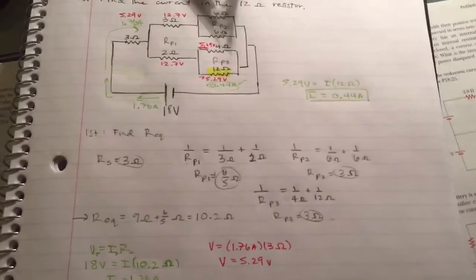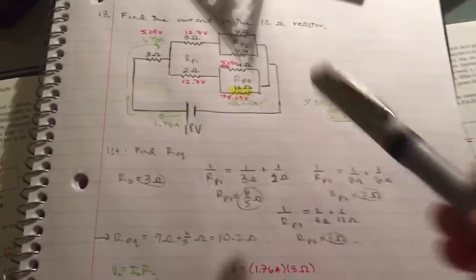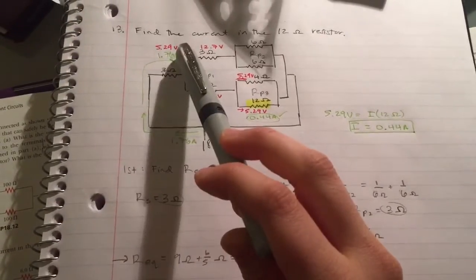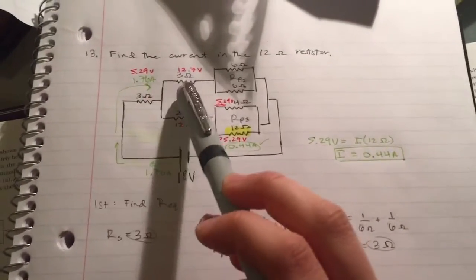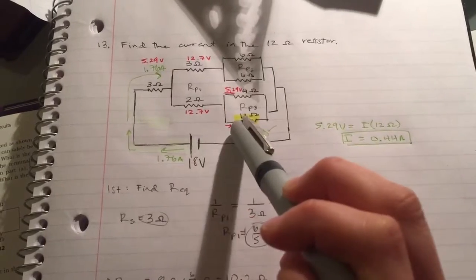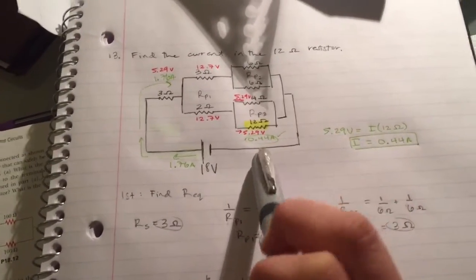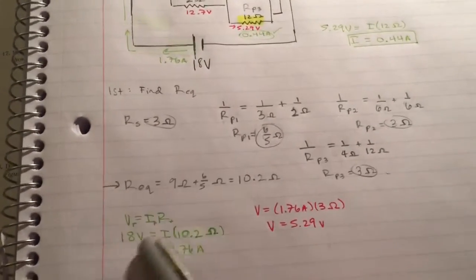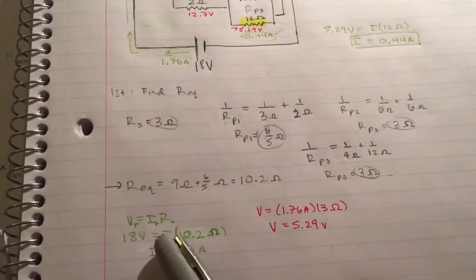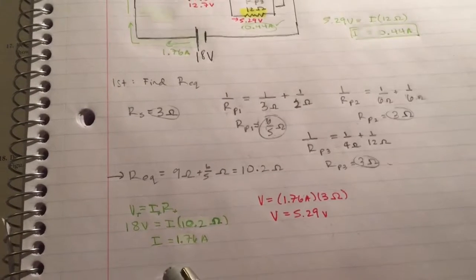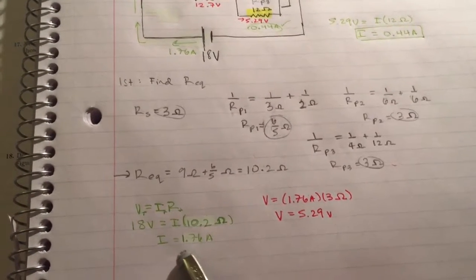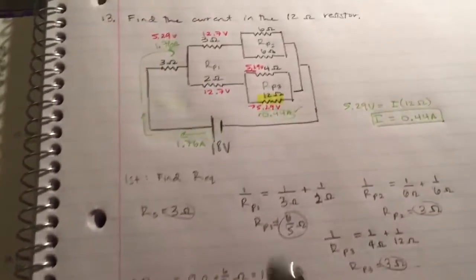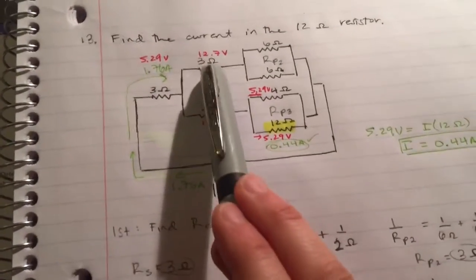Now, we want to find the amps that are going through this first resistor so that we can find the volts going through this first resistor so that we can split it up and eventually find the amps at this 12 ohm resistor. So the total voltage equals the total current times the total resistance, and we'll find that the total current that's exiting the battery is 1.76 amps going through here.